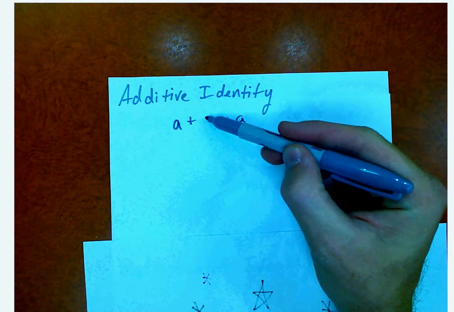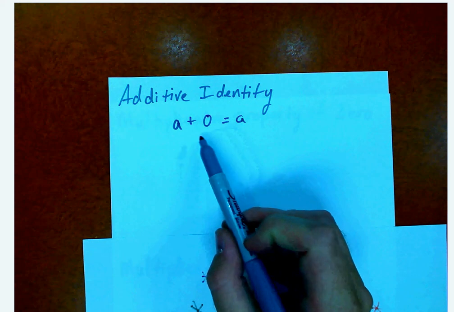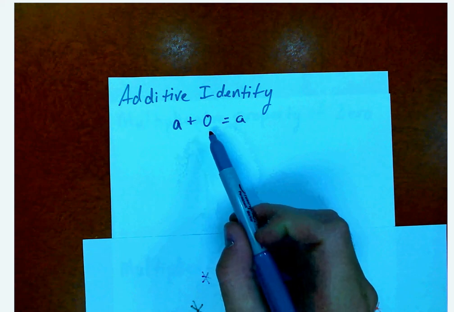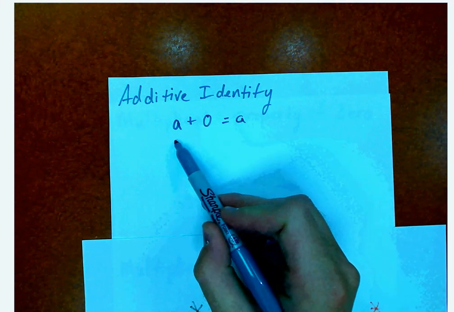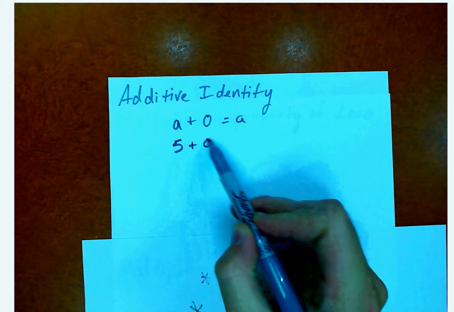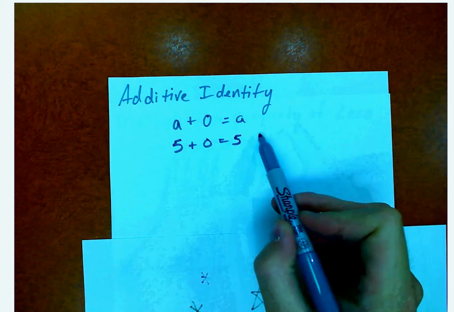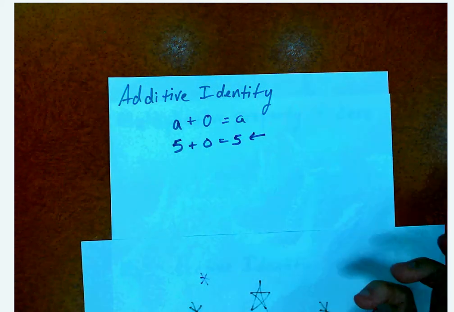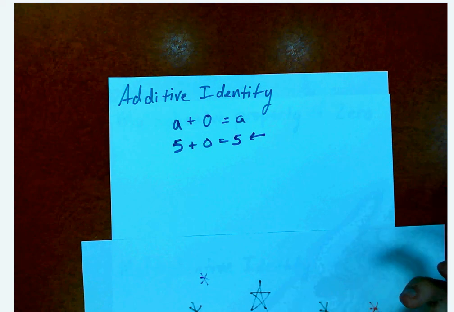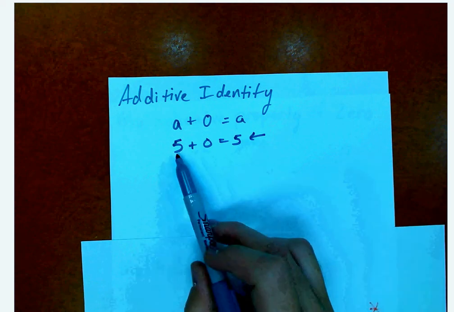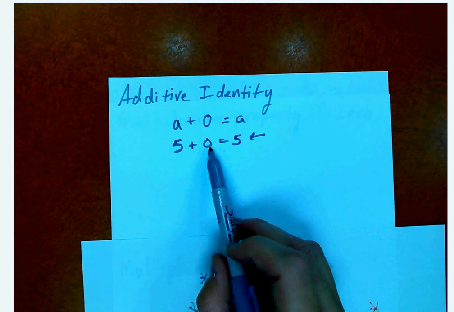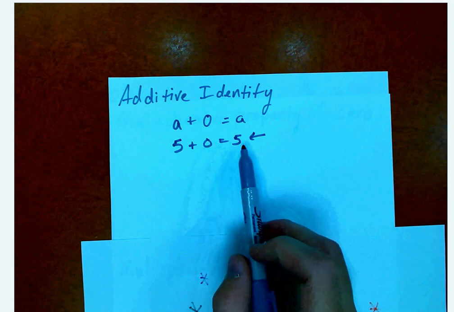And the answer there is 0. For that reason, we call 0 the additive identity. So, for instance, if you were to see 5 plus 0 is equal to 5, that's demonstrating the additive identity property. If you have $5 in your pocket and I give you none, you still have $5 in your pocket.